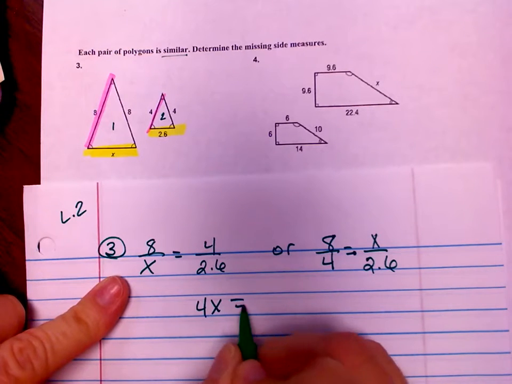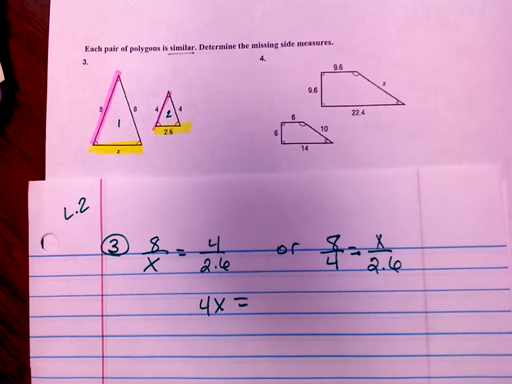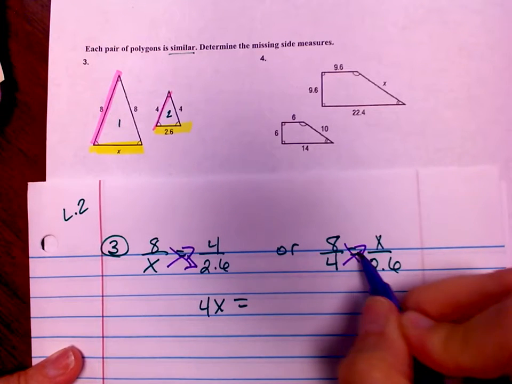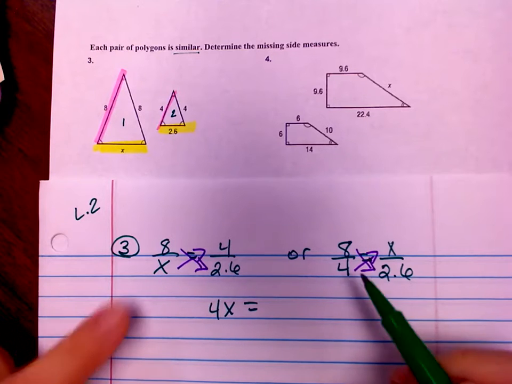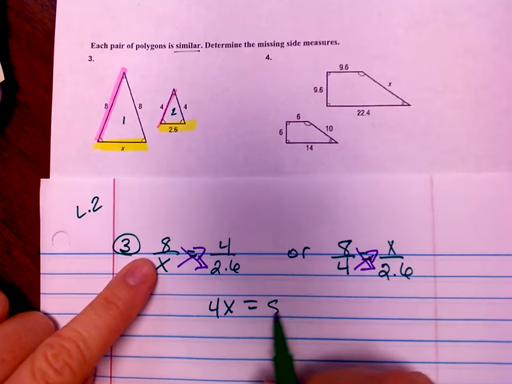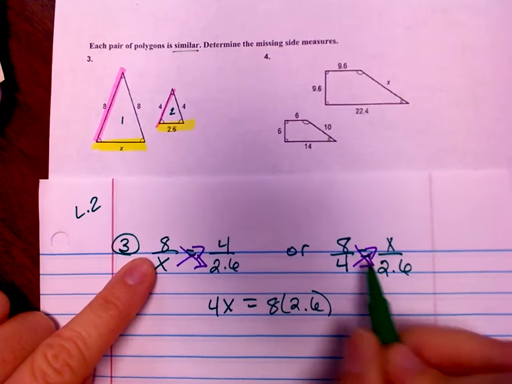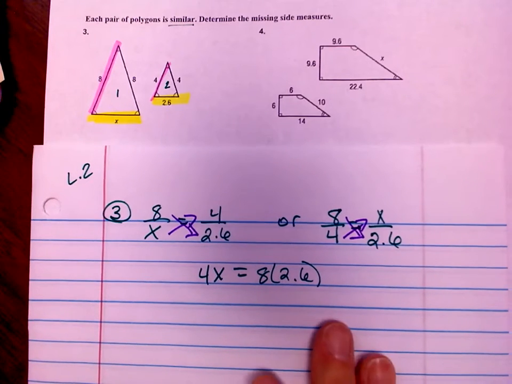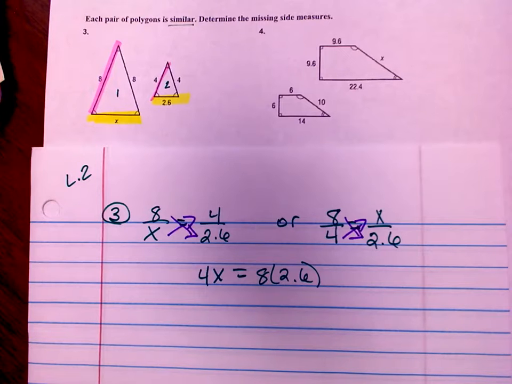So 4x, this is cross product, okay? Multiplying straight across. So 4x, 4x, 8 and 2.6, 8 and 2.6. So that's how it works. Whichever way you choose is the easiest is up to you, as long as you are lining them up the same.